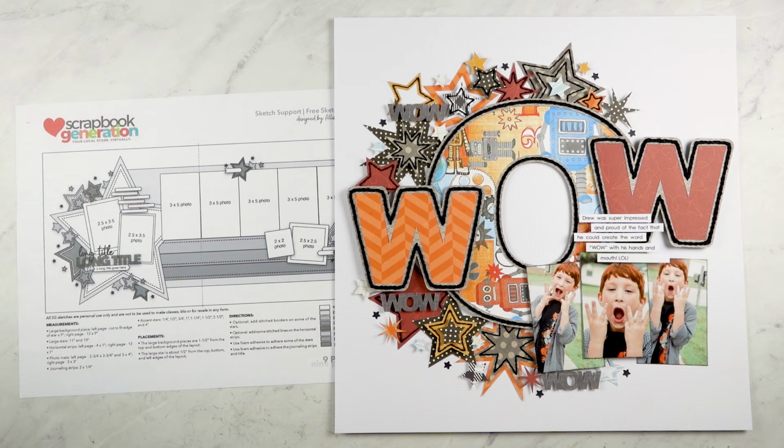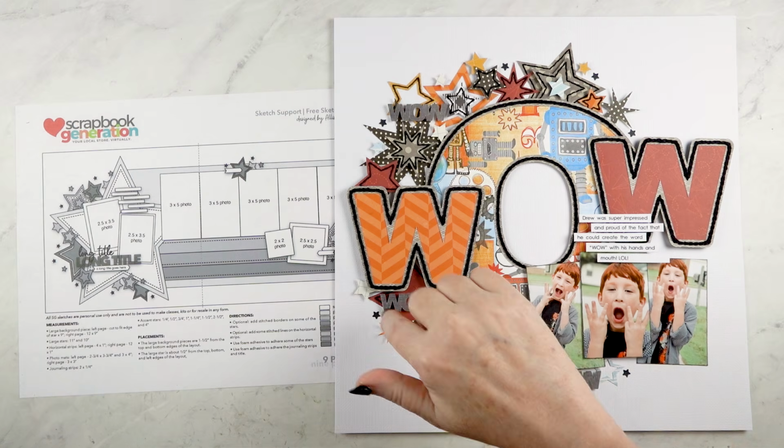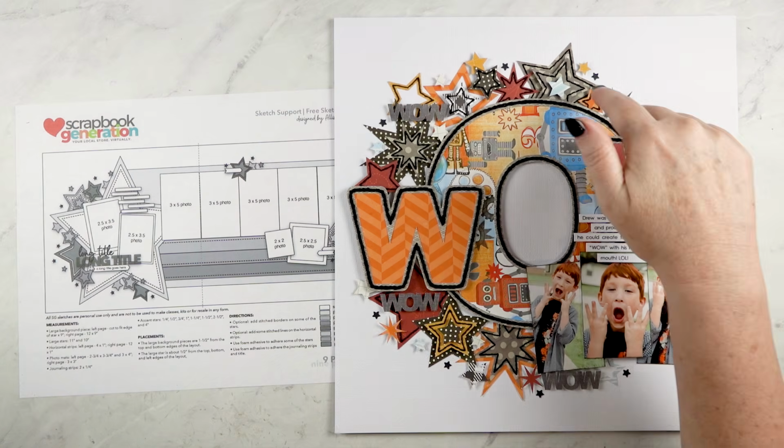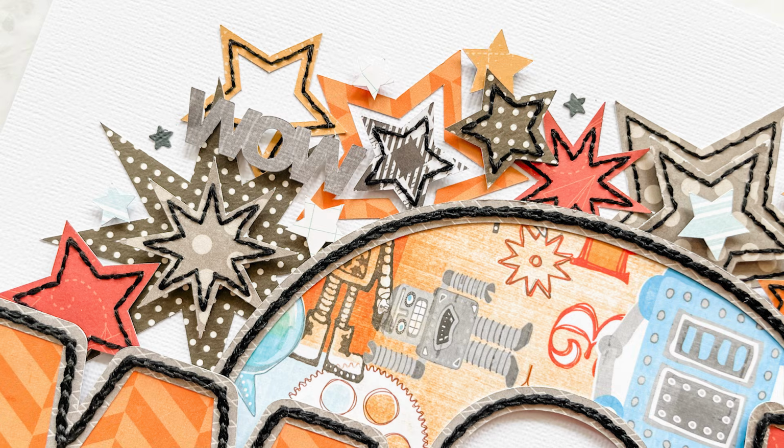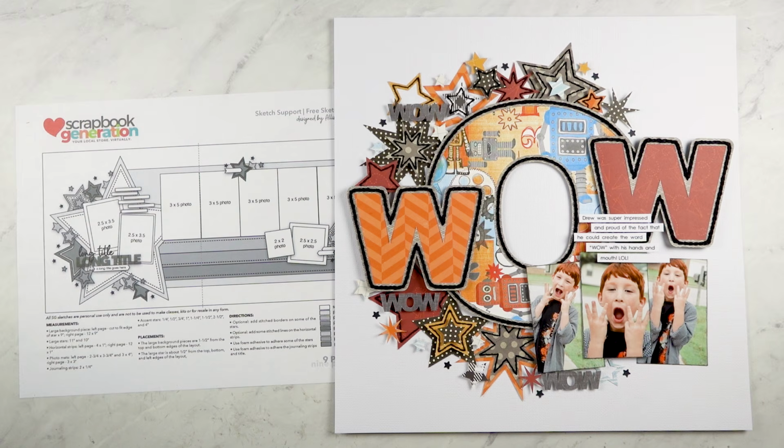So after I had the word wow arranged on my layout, I added the star cluster along the bottom left and top edges of the O, kind of matching the design of the sketch. I used a variety of pattern papers, shapes, and sizes to create the cluster along the edge, with lots of stitching to help those individual pieces stand out. And I thought this ended up being such a fun and unique spin on the sketch design.